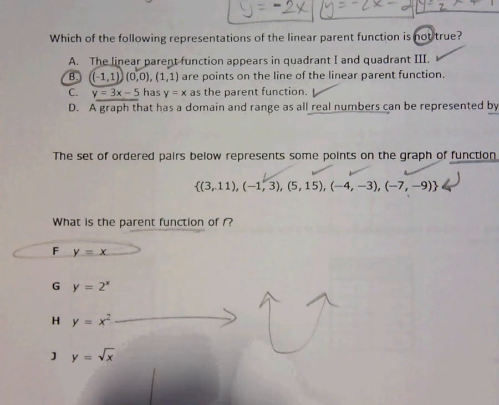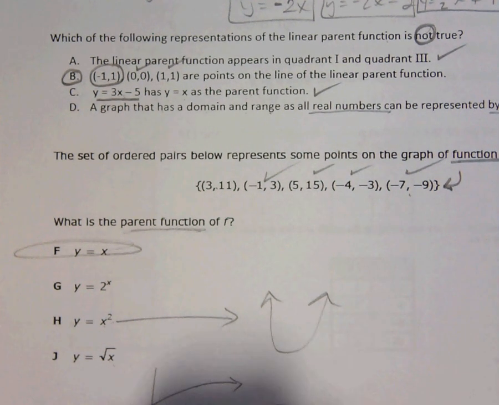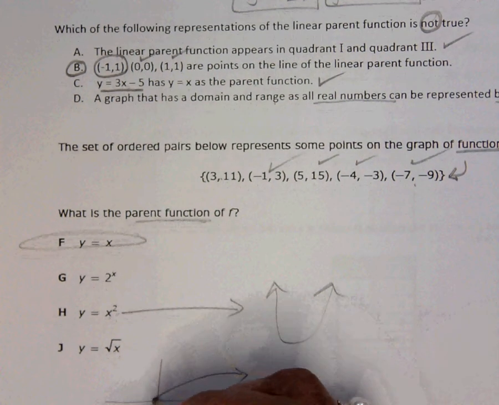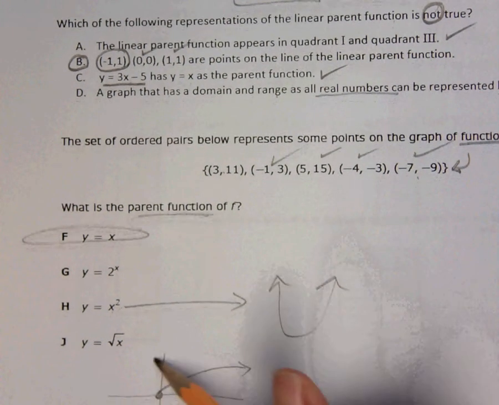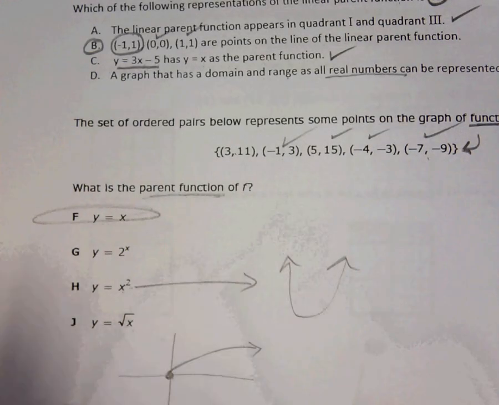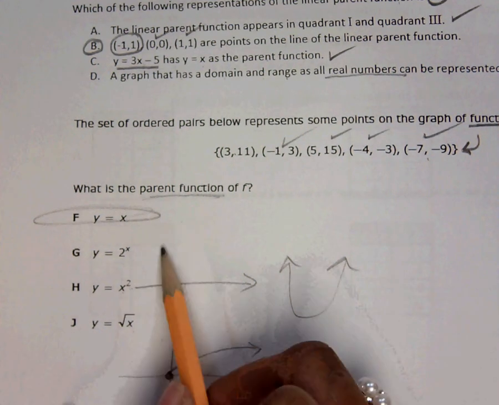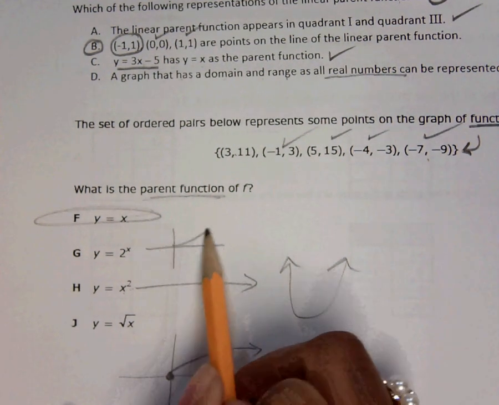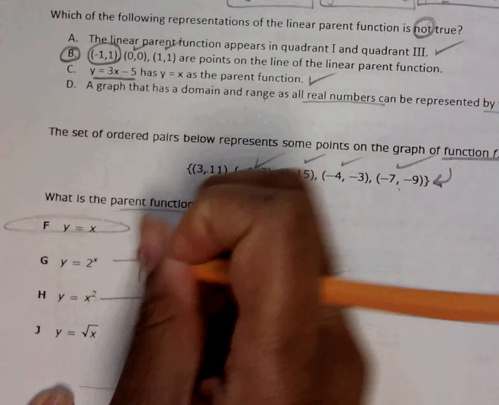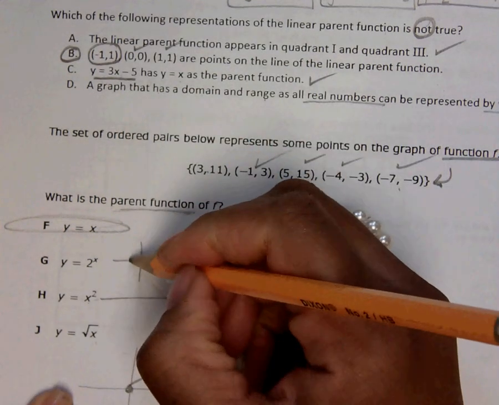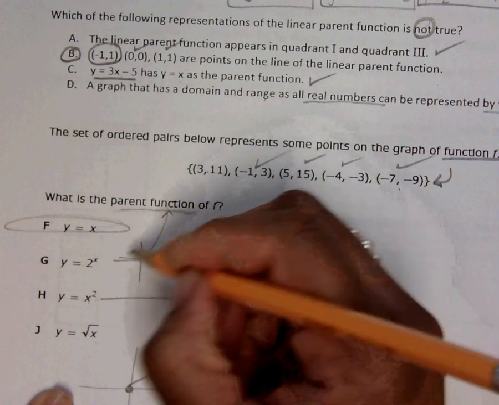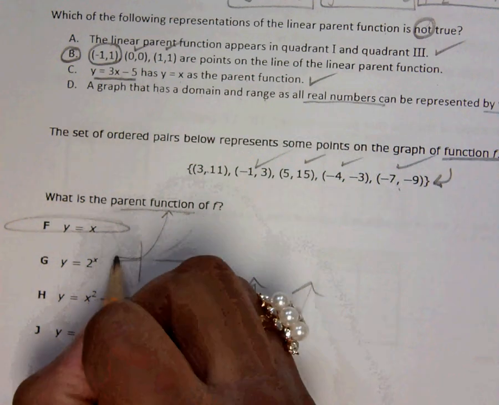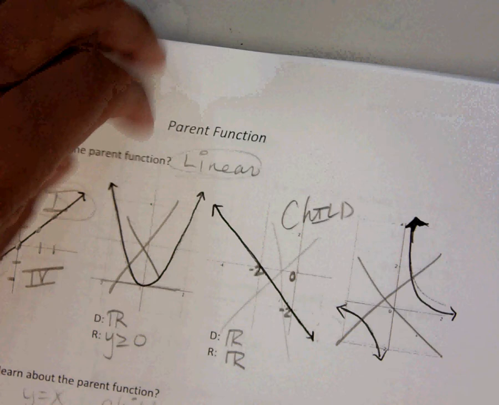Y equals x squared looks like the parabola, the quadratic. You don't know anything about square root of x, but it looks like that. It looks like that going through 0, 0. It's the parabola on the side. This is exponential, and it looks like, let's see, more so like this, it shoots up.